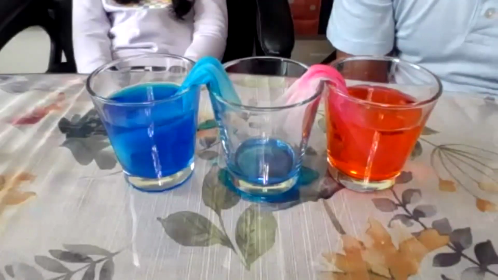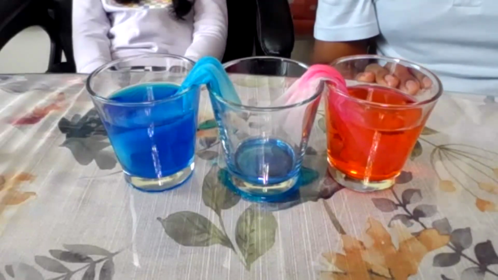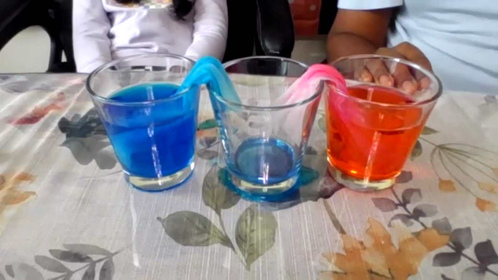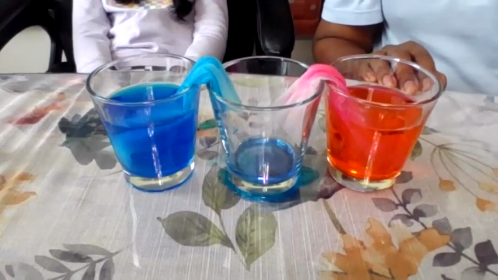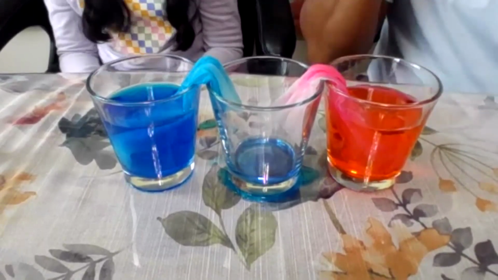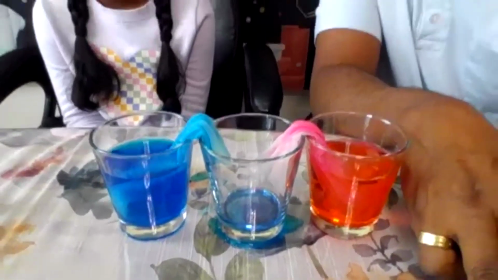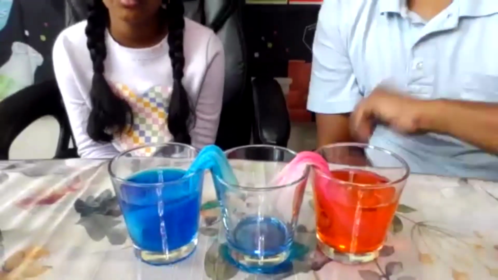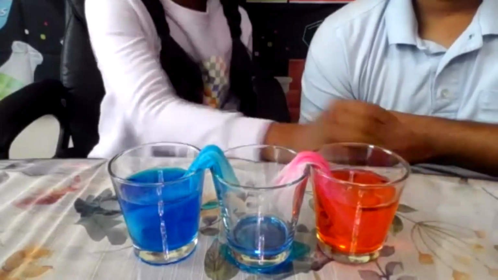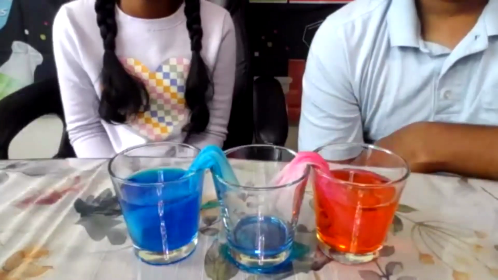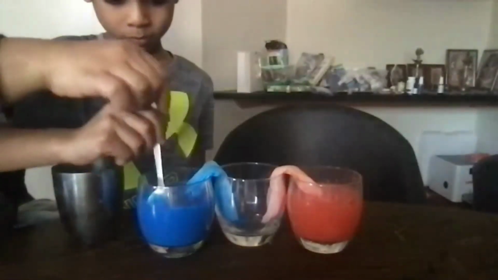Excellent analysis, Darsh. Yeah, that's exactly right. The blue color is a little bit more food color, I guess. So we see it is actually blue in the middle cup. If everyone is following, we can leave this one on the side, do the second experiment, and then come back and see how the water has moved to the middle cup.